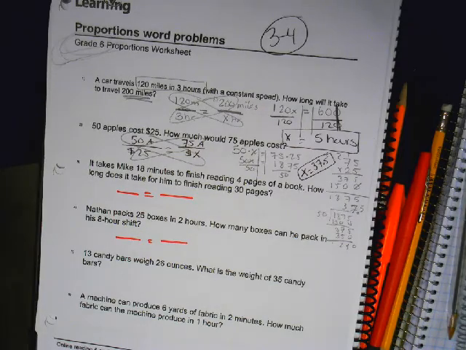It's because you don't know how to. Wait, is it divide? Yeah, it's division.